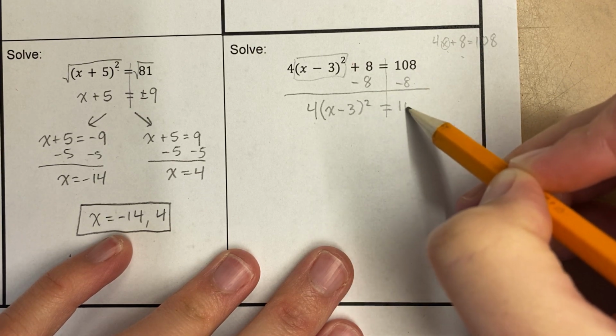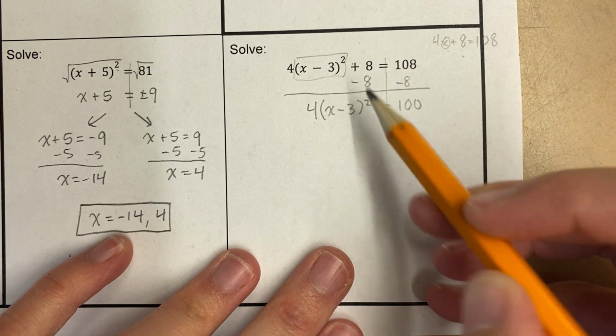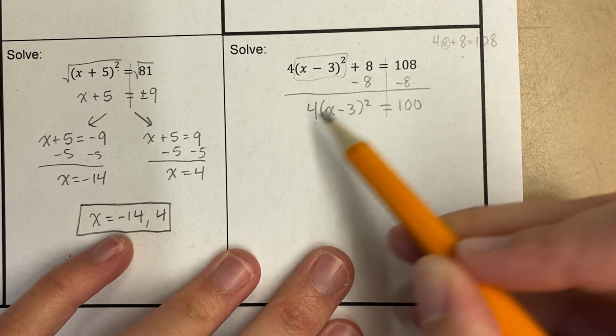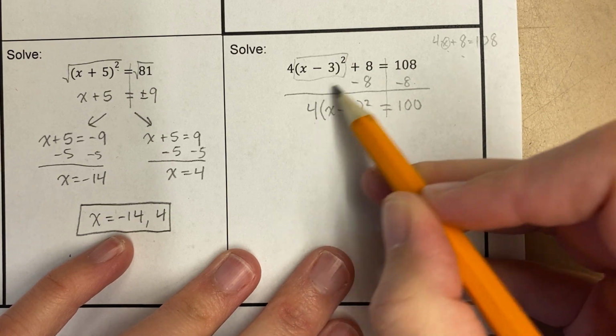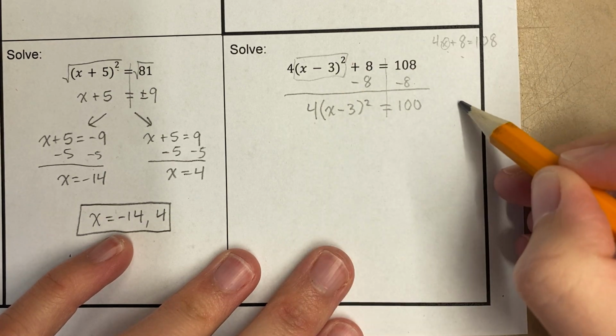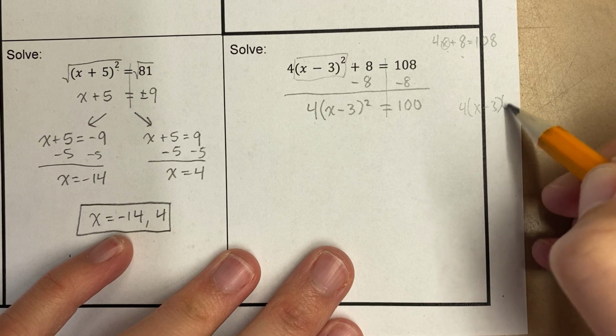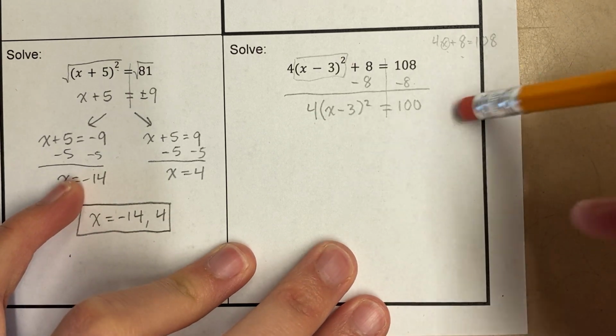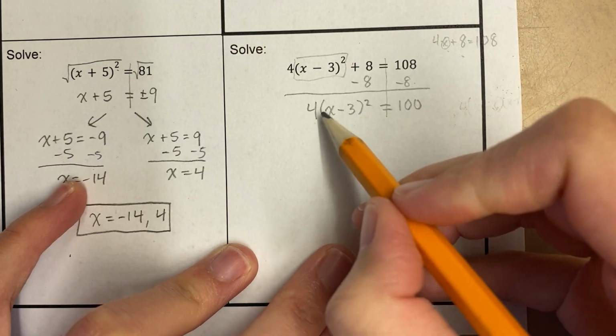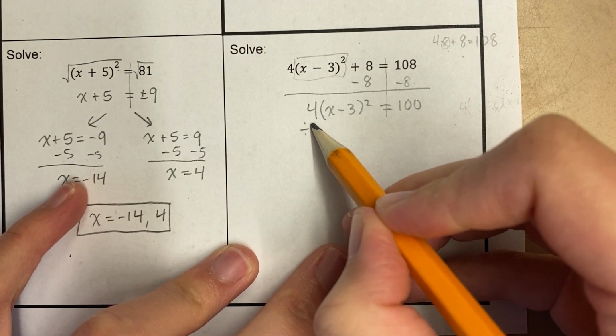108 minus 8 is 100. Okay, now careful, because a really common mistake here is just to square root it and say, oh, it's plus or minus 10. Nope, there's a 4 here. Okay, now that 4, you can't just distribute it, because what this says, this actually says this, right? That says that. We're not trying to distribute into that. That's too much work. Nope, we're going to get rid of this 4. This 4 is being multiplied. I'm going to divide it.